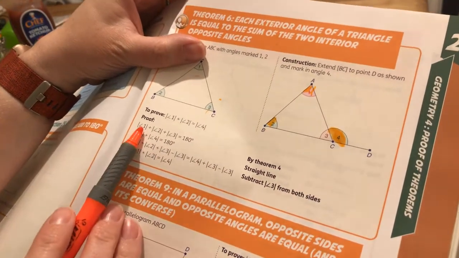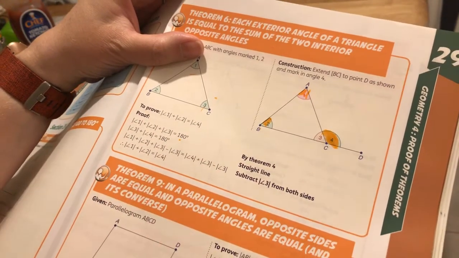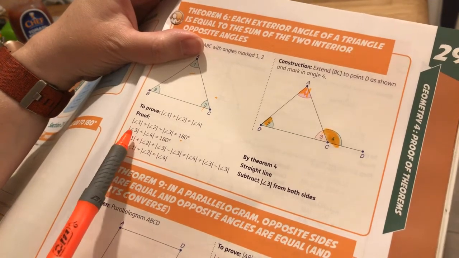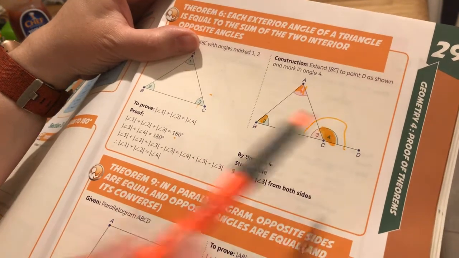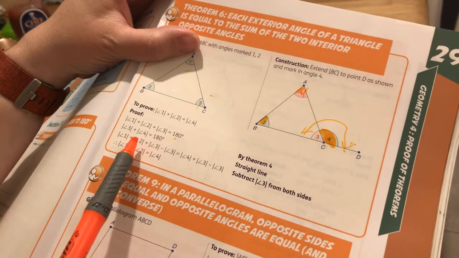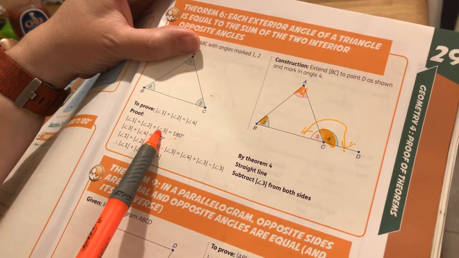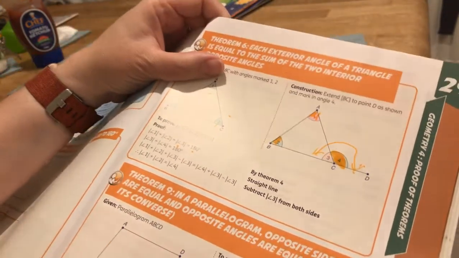So I'm going to start by saying, well, I know 1, 2 and 3 when you add them together is 180, and that's by the previous theorem that you've just learned. I'm going to know that 3 and 4 are 180 because they're on a straight line, and that's a piece of information that we accept and is given. So therefore, where I have 1, 2 and 3 here is equal to 180, I can put them all equal to each other. So I kind of skip a line here, which doesn't really help me.